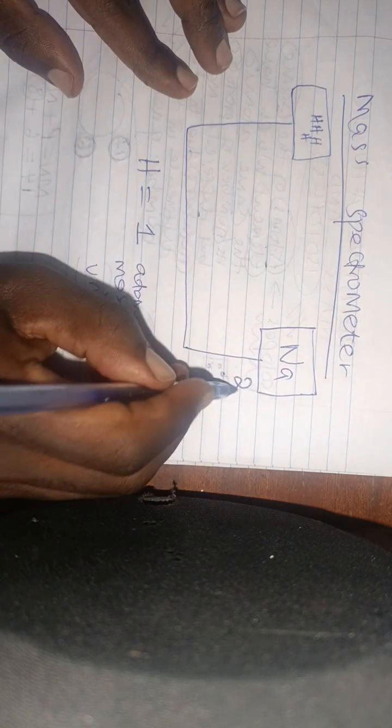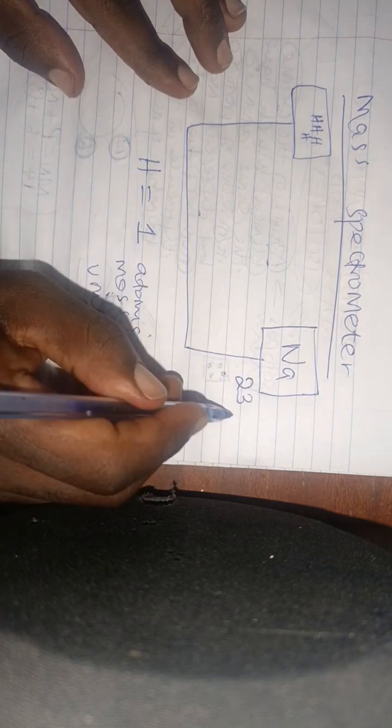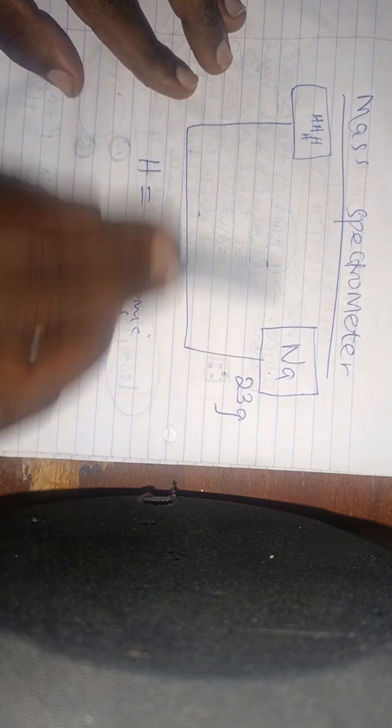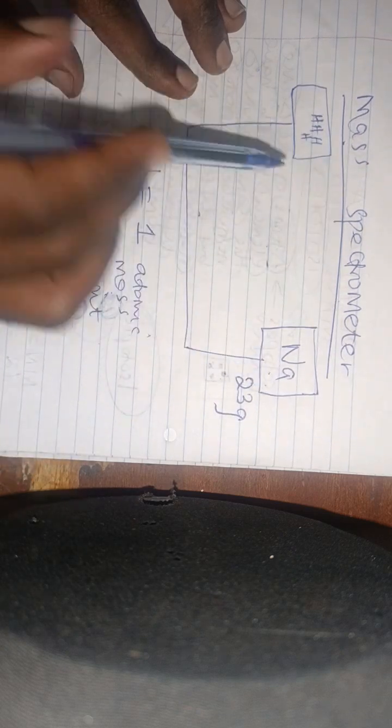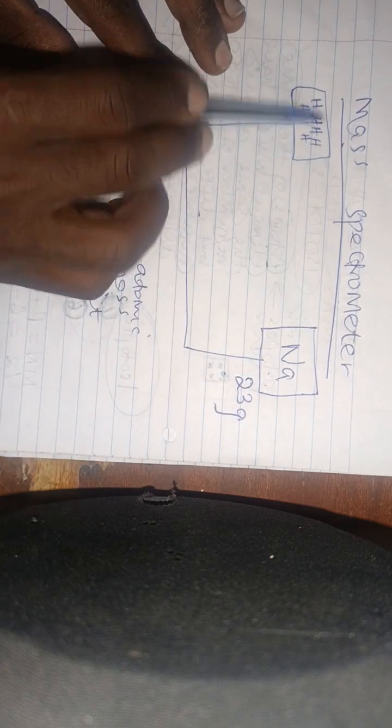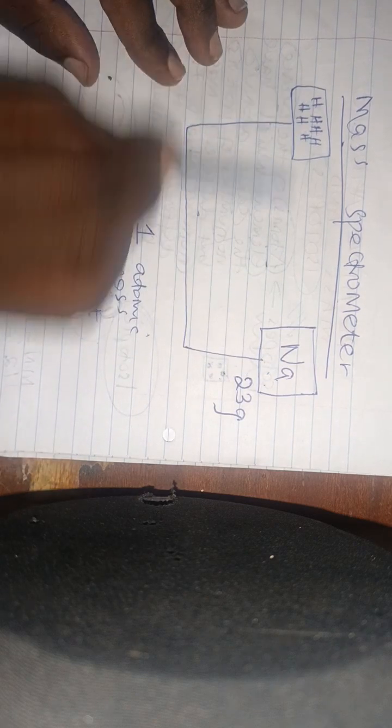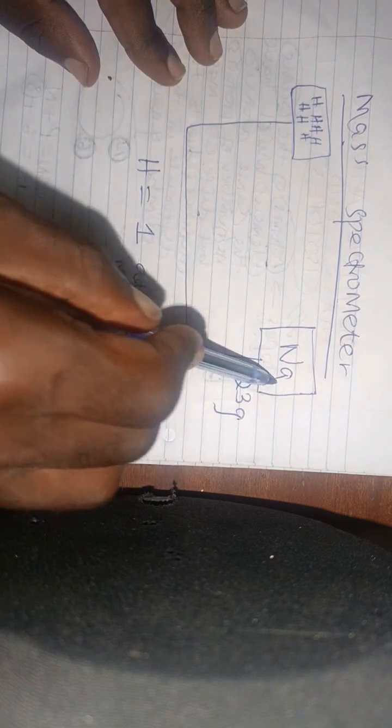But you know very well sodium weighs 23 grams. So to balance this, as far as this mass spectrometer is concerned, I'm going to put here 23 hydrogens so that they can balance one sodium. 23 hydrogen atoms balancing one sodium atom. So if you put here 23 of them and it balances, that tells you the mass of sodium is 23.